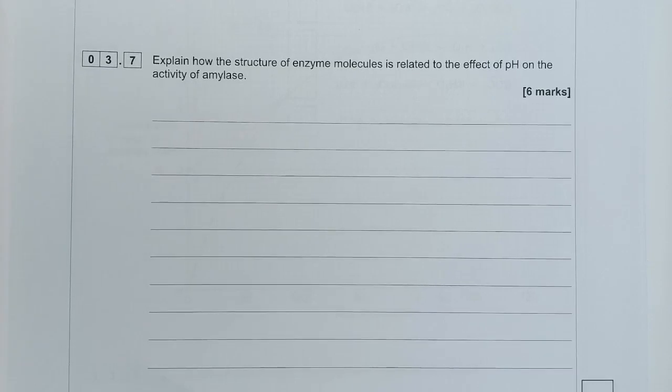Question 3.7. Explain how the structure of enzyme molecules is related to the effect of pH on the activity of amylase. It's a 6-mark question. So explain. So you need to give reasons how the structure of enzyme molecules. So remember what the structure of enzyme molecules are and how they are related to the effect of pH. So you need to say what happens to the enzyme structure when the pH is changing, and how that in turn affects the activity of amylase.